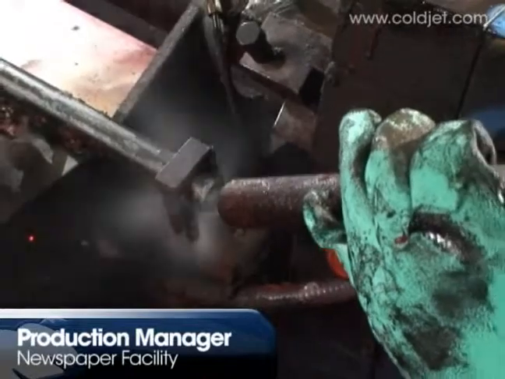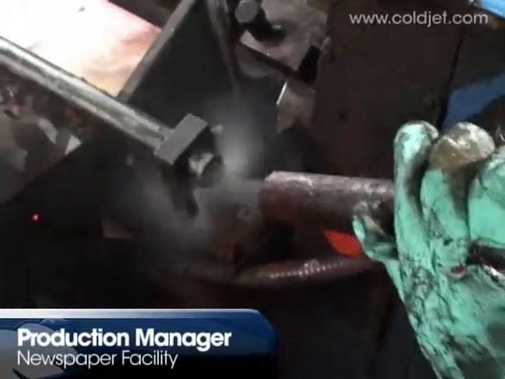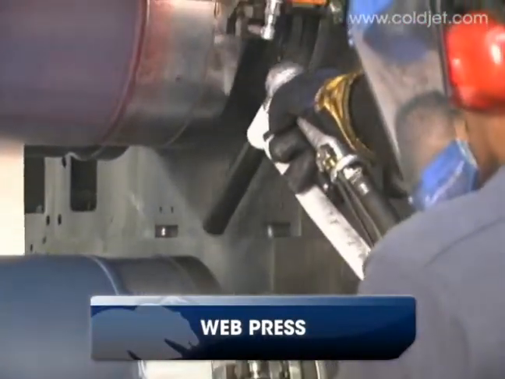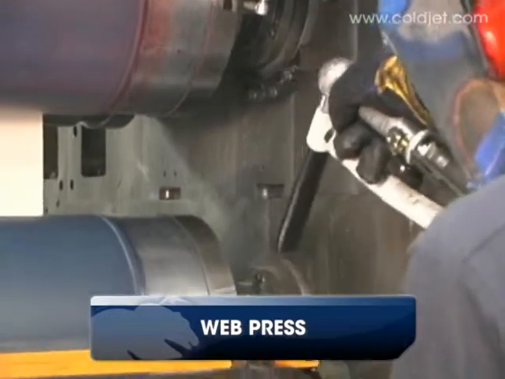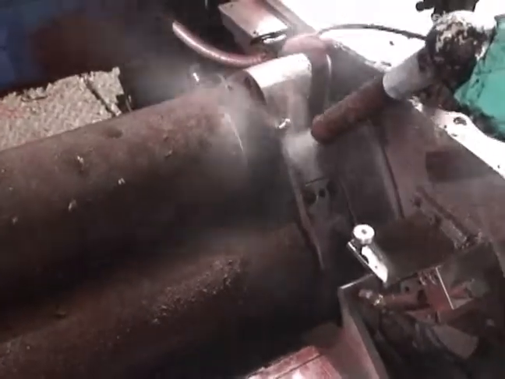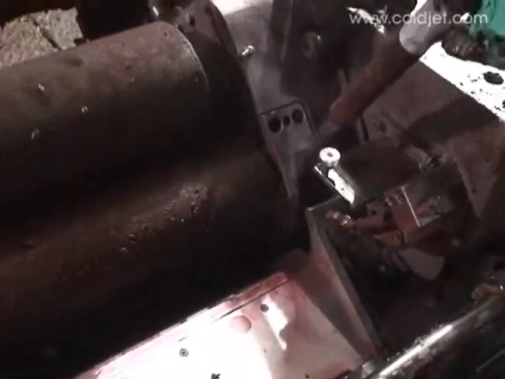There are areas of the press that you cannot get to with a rag and blanket wash. You can't get in between the cylinders on the side frame. You can do a little bit of cleaning in that area, but to thoroughly clean that takes a whole lot more time than what it takes to use the dry ice machine.